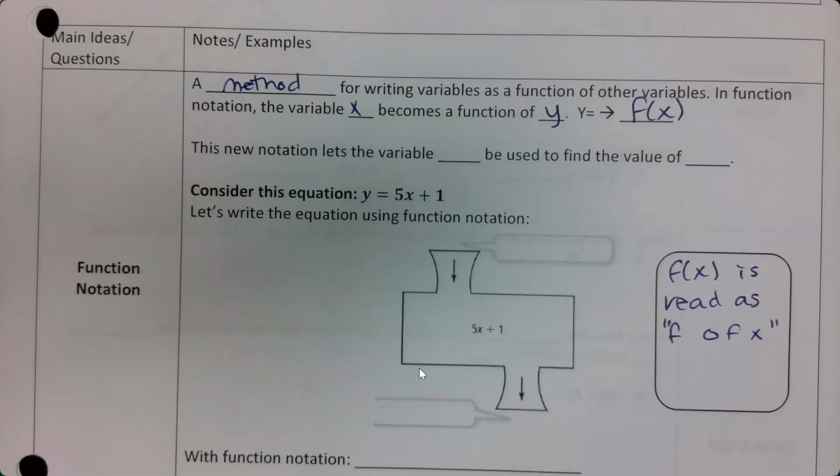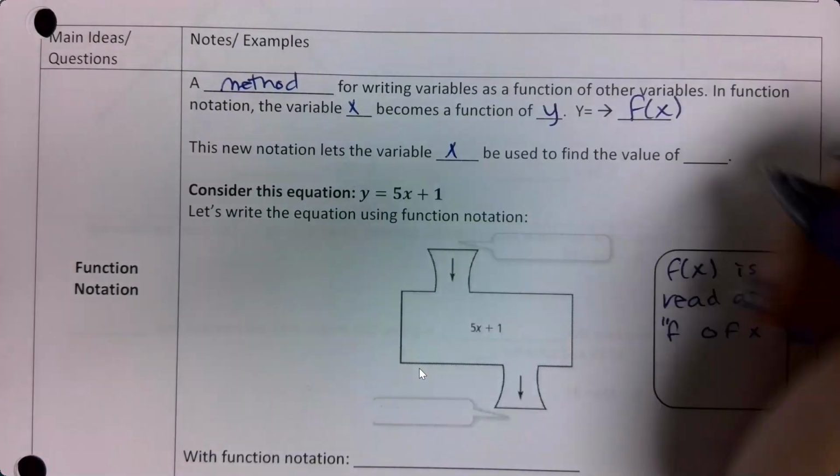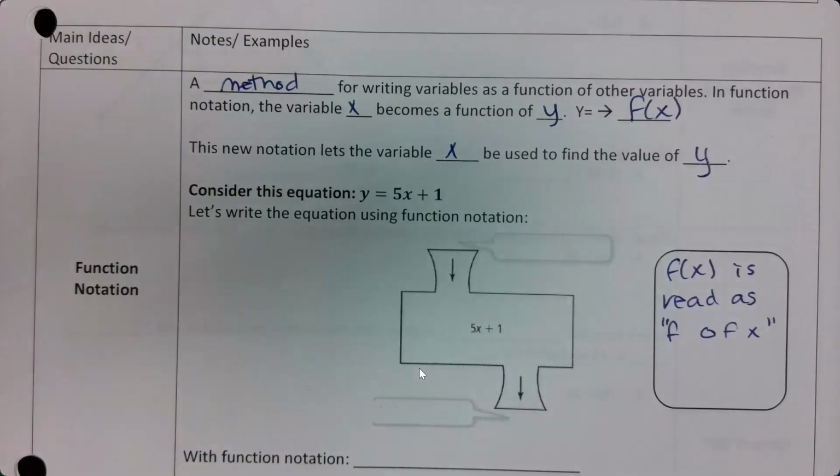So think about how all of you guys have names and I don't just call you people. This is what I'm doing here with function notation. I'm giving it a special name. So this function's name is f. So it's going to let the variable x be used to find the value of y. We've done this before. It's just replacing y with f of x. So we're giving it a name.